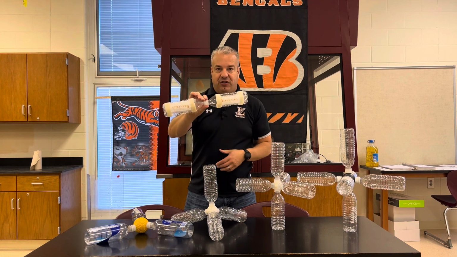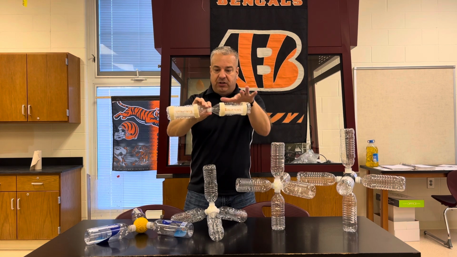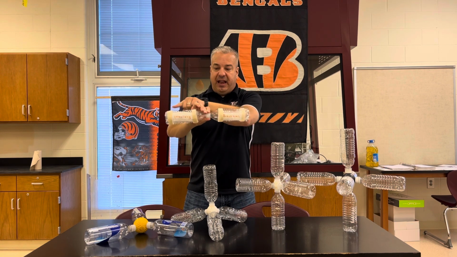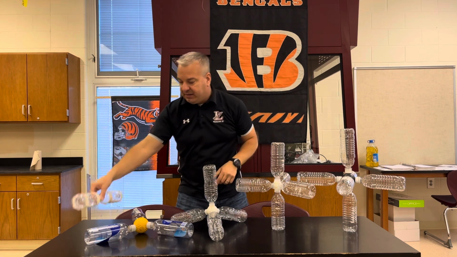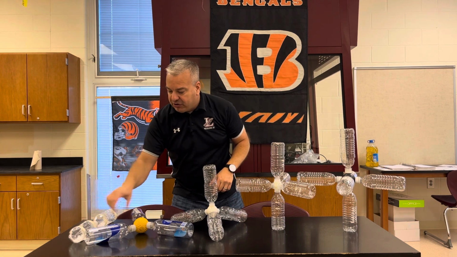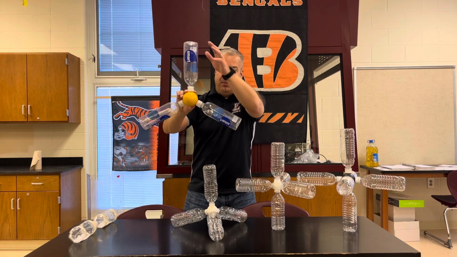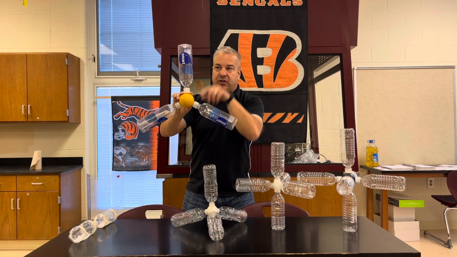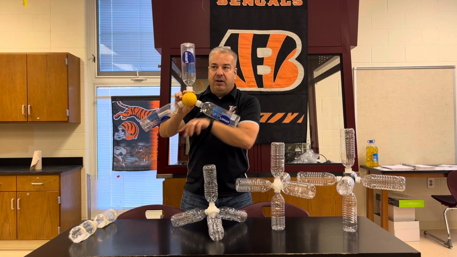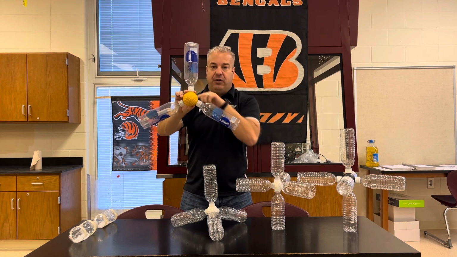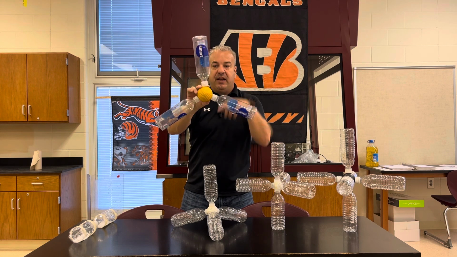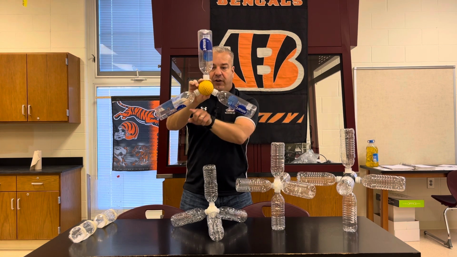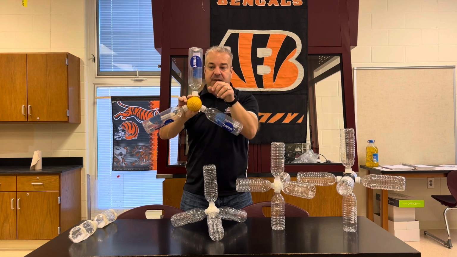If you have a structure that has two domains, 1, 2, you're going to have a linear molecule and the bond angle is going to be 180 degrees. If you have a structure that has 3 electron domains, 1, 2, 3, the structure is going to be trigonal planar because I'm making this triangle and it's flat like a pancake, so we call it trigonal planar. And it has a bond angle of 120 degrees.